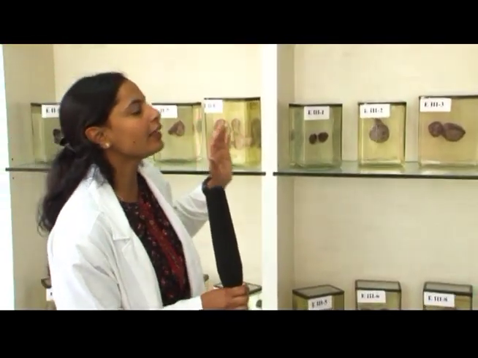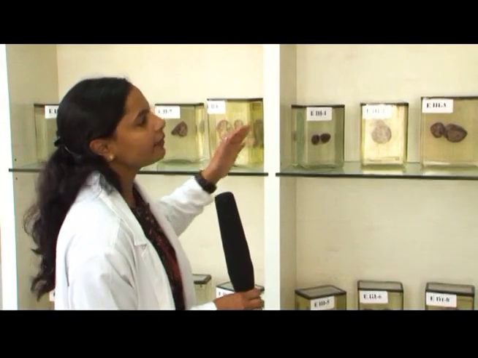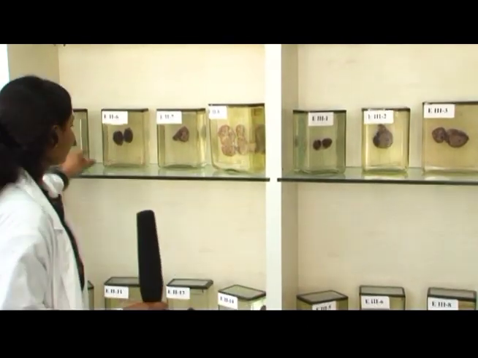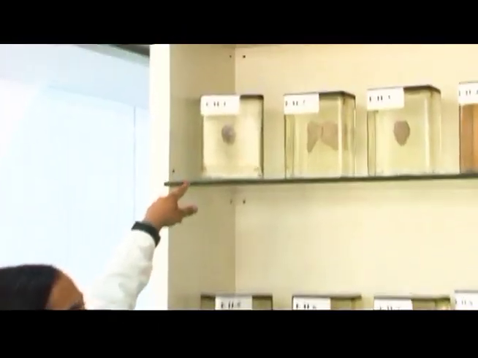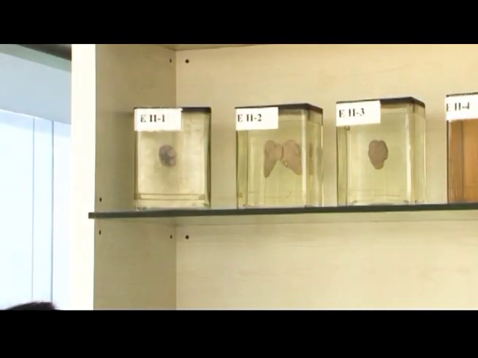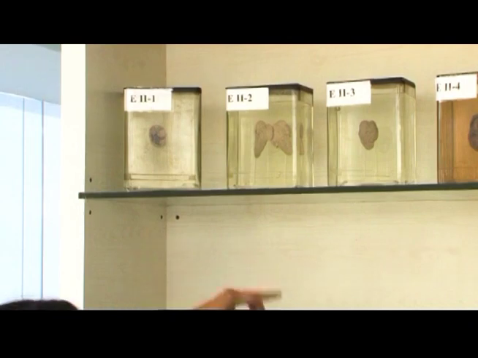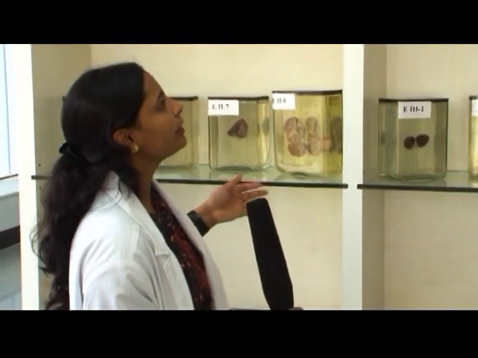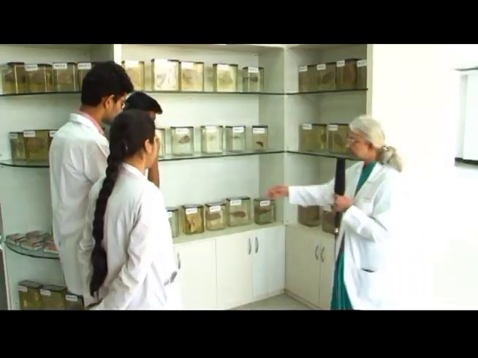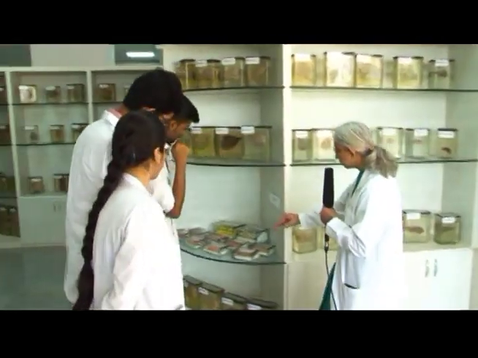If you know the endocrine system, the most common pathology is in the thyroid gland. So most of our specimens are from the thyroid gland. It starts from the 2 itself, because there are hardly any congenital anomalies in the thyroid gland. These are the different appearances of goiters, and goiter is the most common pathology that we see in the thyroid gland. And then here we have a beautiful collection of gallstones.